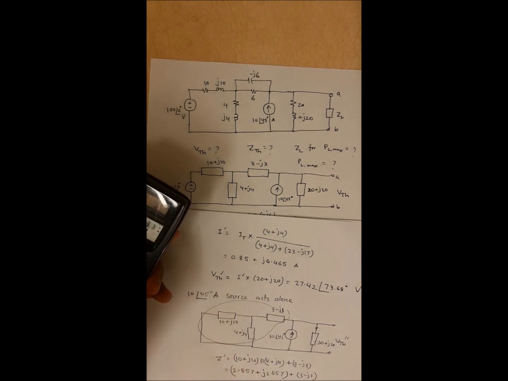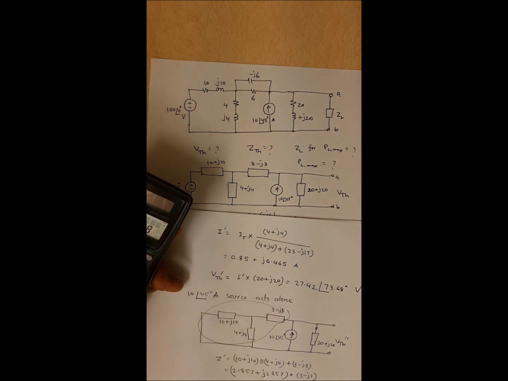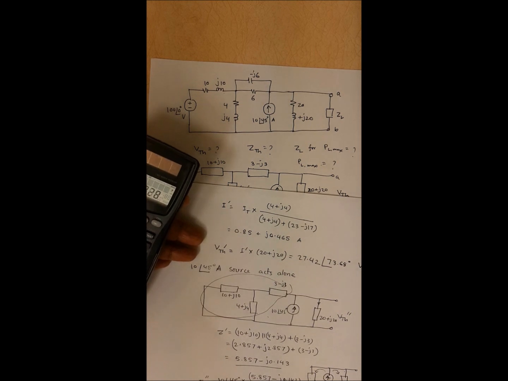So that gives us, I find the polar form. So this is 50.83, and the shift angle is 51.08 degrees. So now the B Thevenin will be B Thevenin prime for both sources.